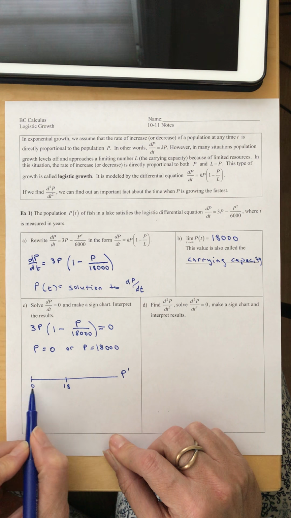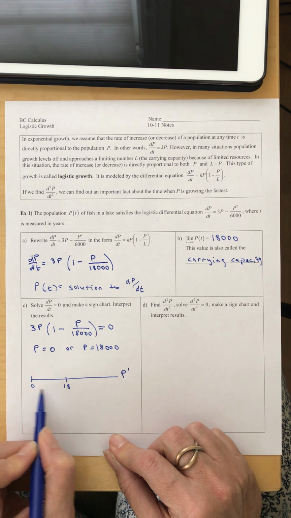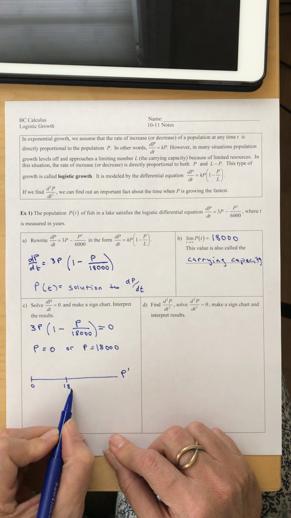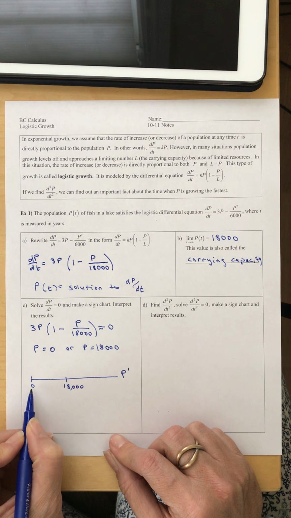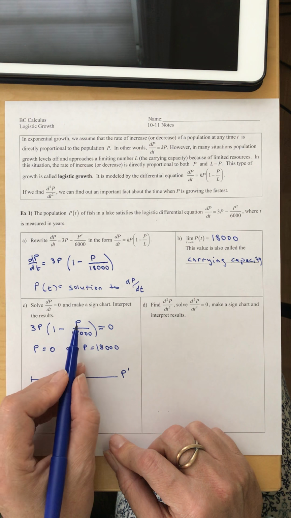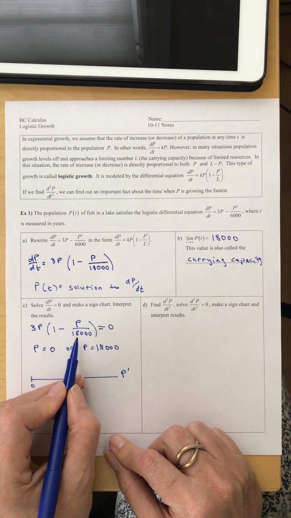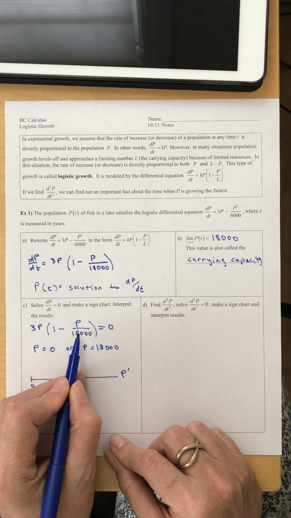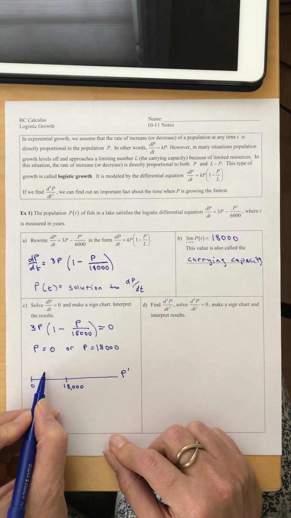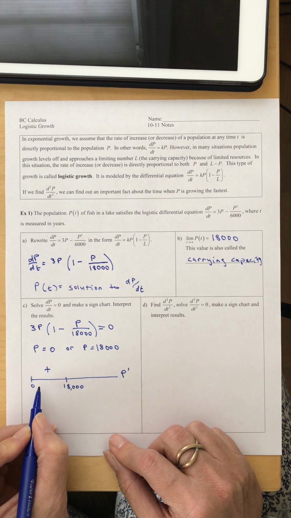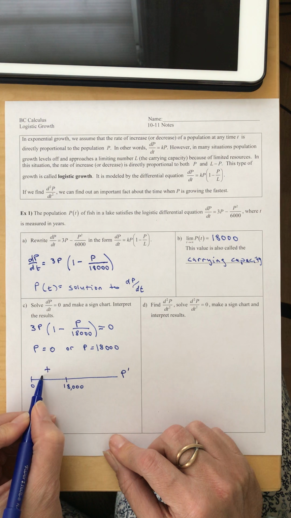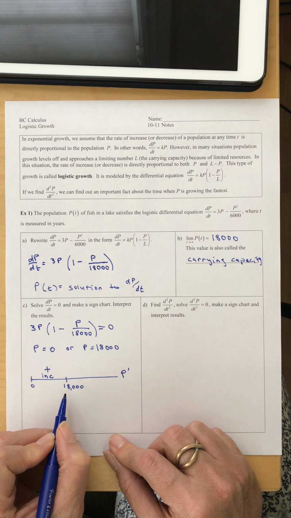If you substitute in a P value that's between 0 and 18,000, let's say we put in 9,000, then 1 minus 9,000 over 18,000 would be 1 minus a half. That would be positive. This would be positive. So when the population values are between 0 and 18,000, then the population is increasing.